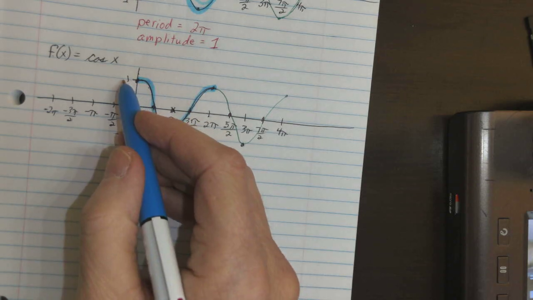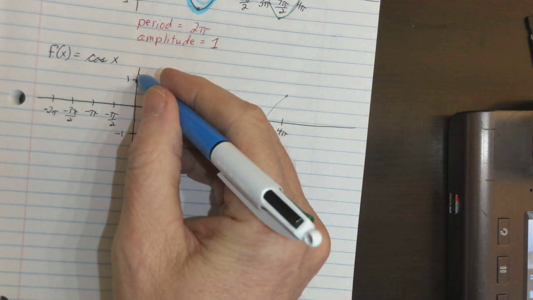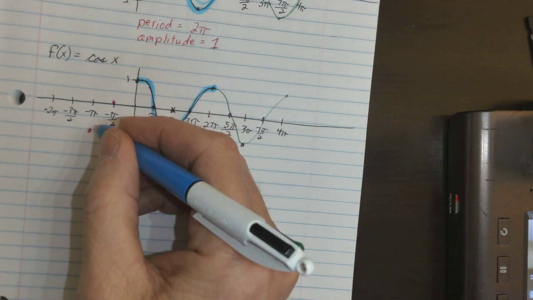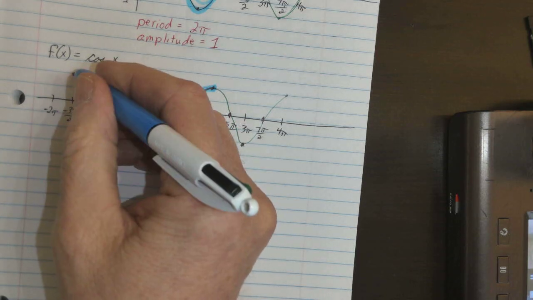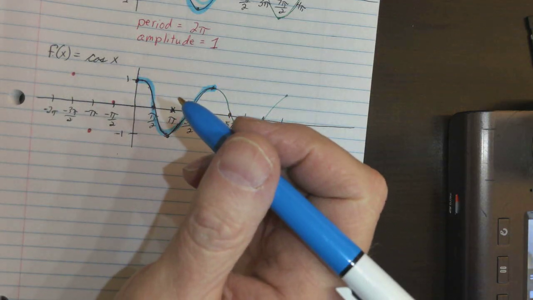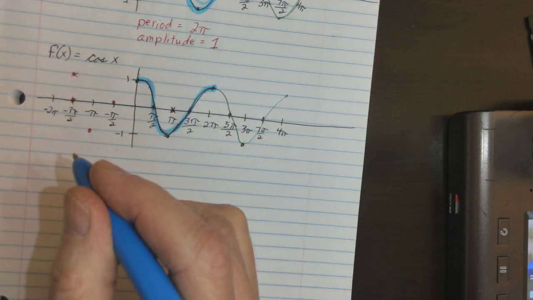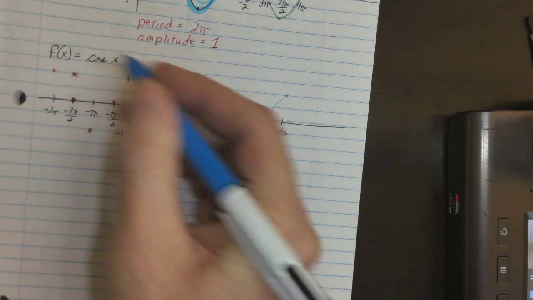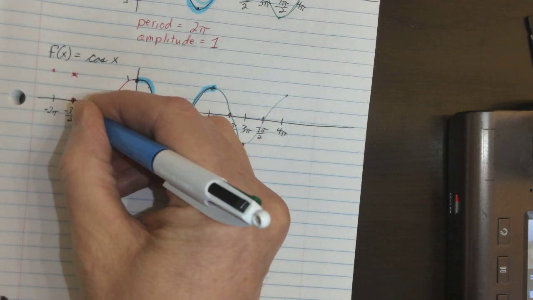At negative pi over 2, you're at 0. Negative pi, you're at negative 1. Negative 3 pi over 2, you're at positive 1, because it's the same as pi over 2. Sorry, you're at 0 here. You're at 0 for the x coordinate. And then you're back up to 1 here. And away we go.